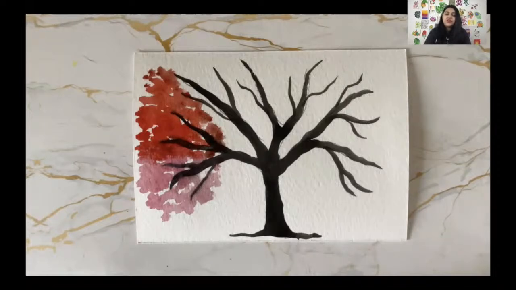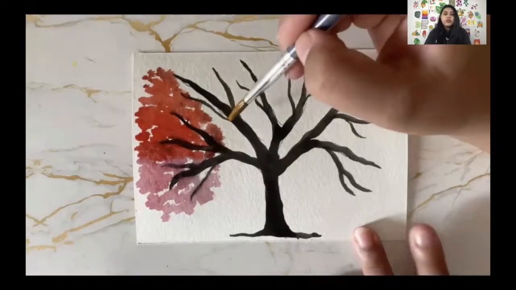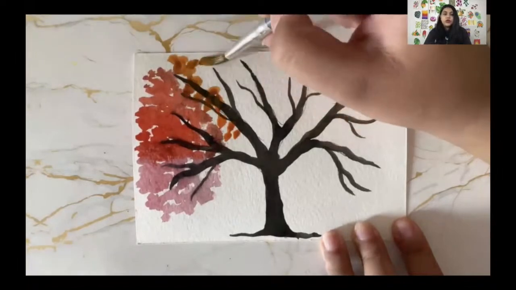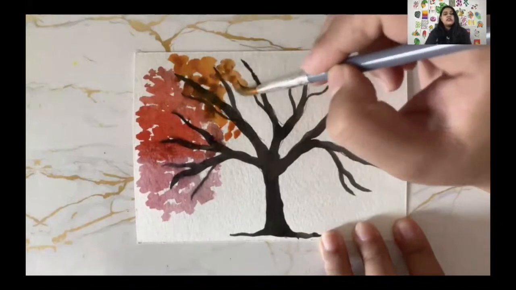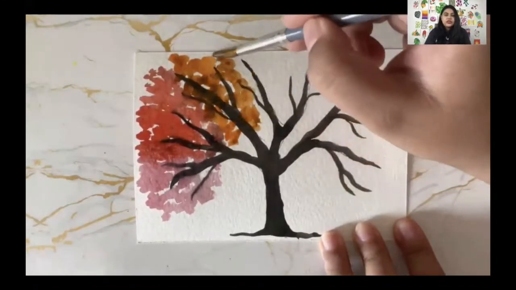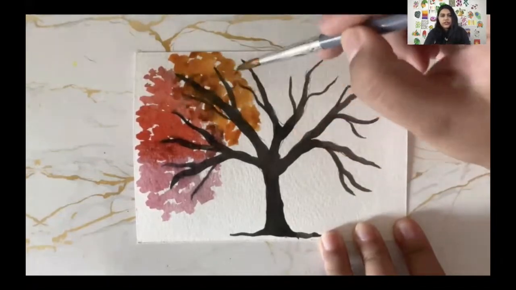Amazing. All right. So the next color that I'm going to use is a little bit of orange. If you do not have orange as part of your palette, then you can mix up your orange as well. For mixing up your orange, you need to take a little bit of red and a little bit of yellow and mix it up, and you'll get a beautiful orange color, and then start applying it onto your tree. So you can see I'm adding in my orange, and look at how beautiful it's looking. Isn't it looking amazing?